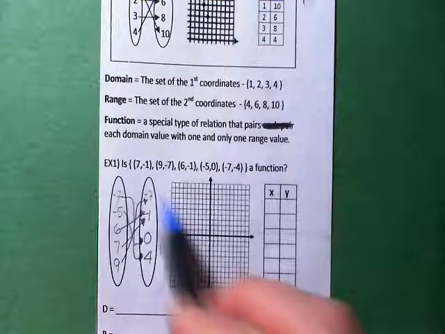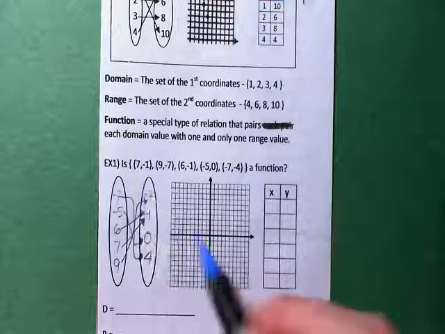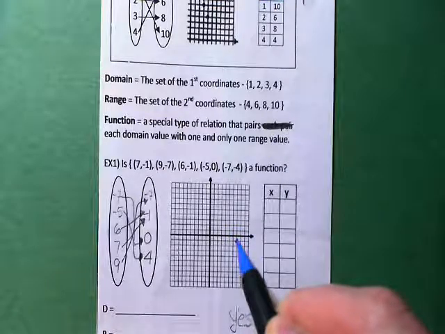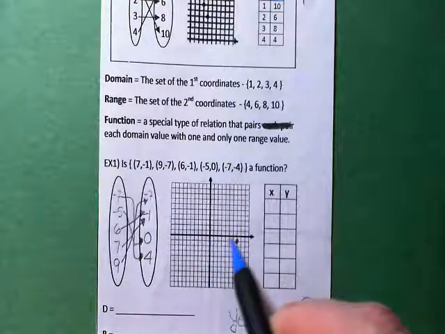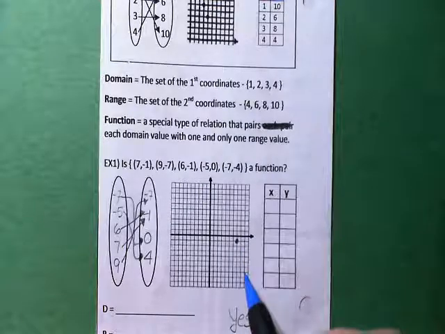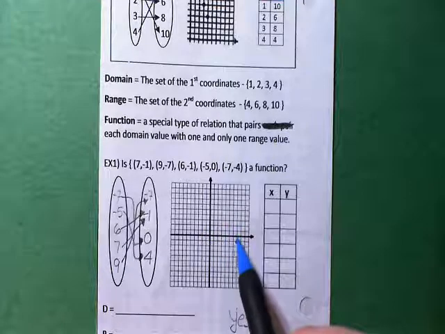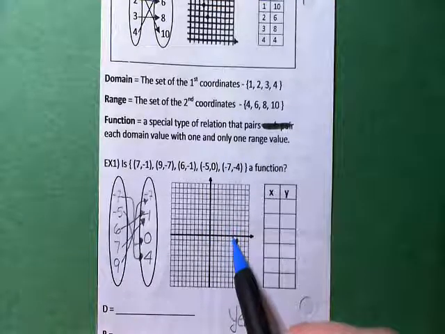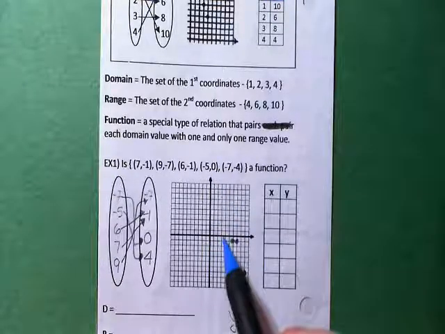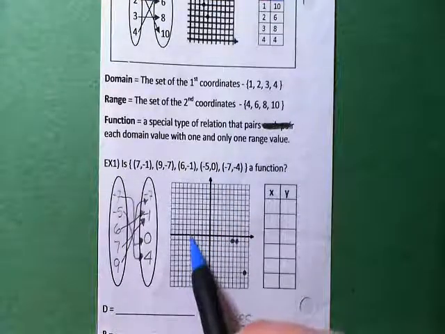If you have ordered pairs, a coordinate plane, basically just plot the points. So it'd be 7, -1, then 9 and -7, and then 6 and -1, and then -5. Whoops, -5 is outside.